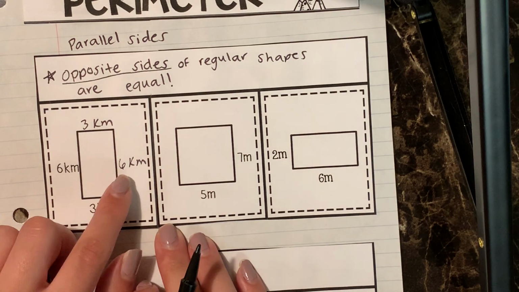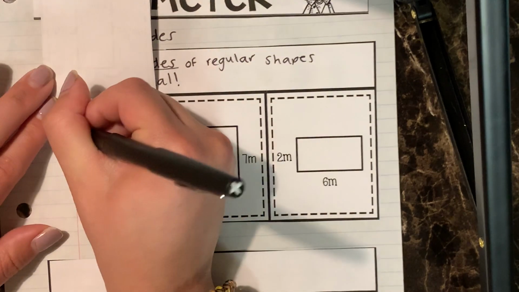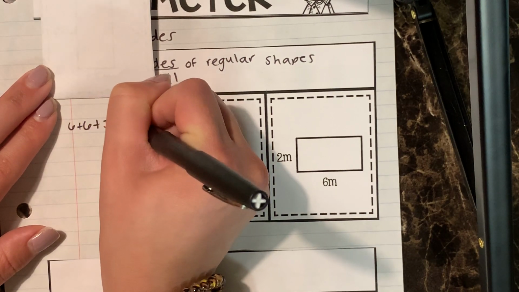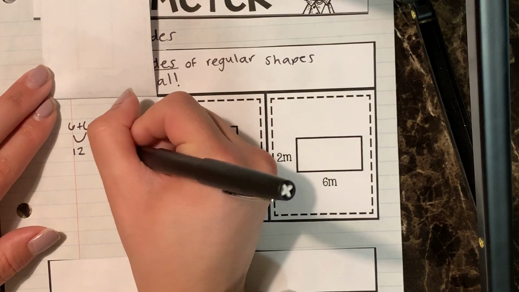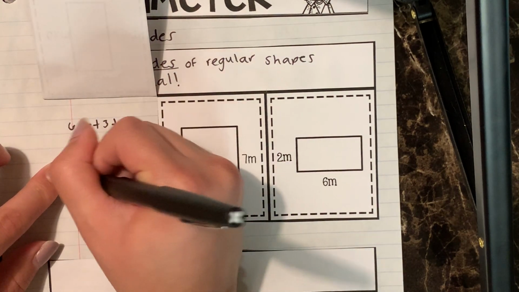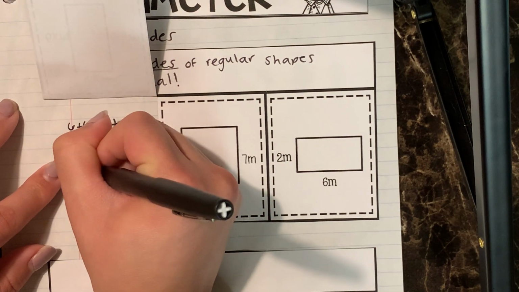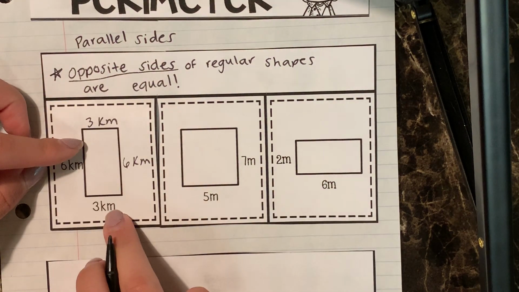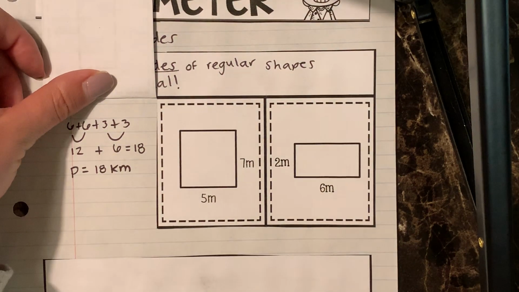I can do 6 plus 6 plus 3 plus 3. Well, I know 6 plus 6 is 12, and I know 3 plus 3 is 6, and then I can just add them together. 12 plus 6 is going to equal 18. So my perimeter equals 18 km, which are those kilometers. Don't forget your label at the end.